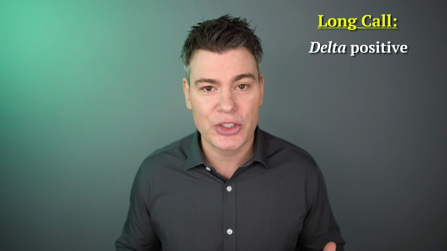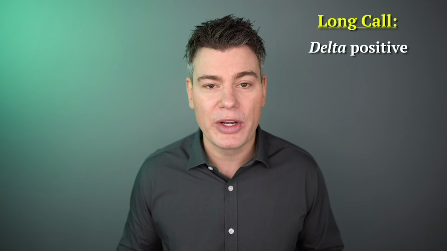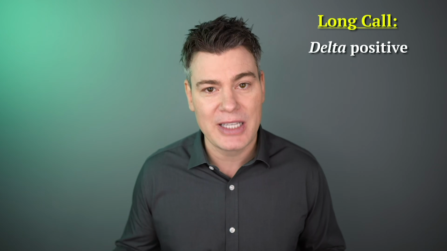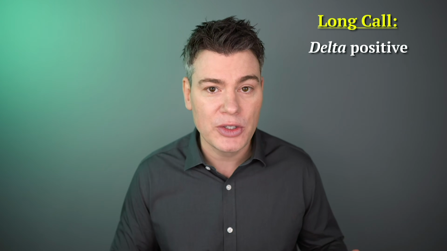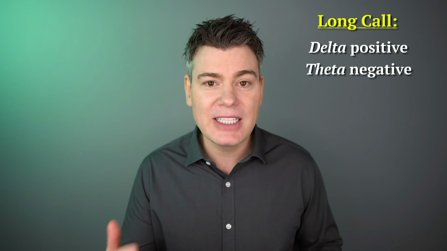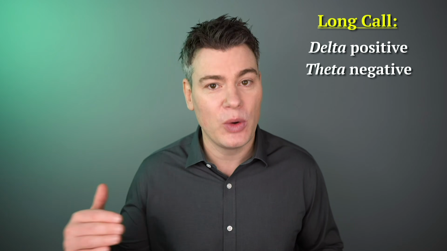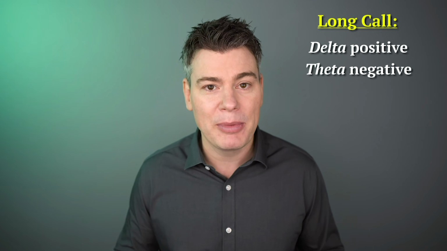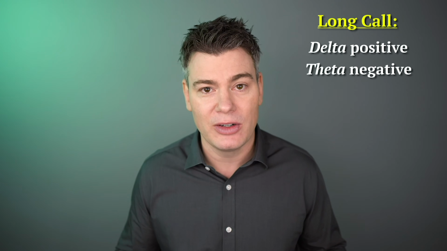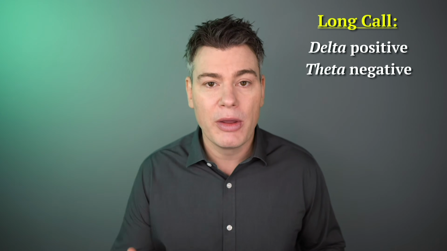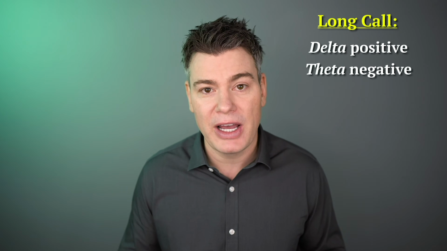Now just to review some of those points, it is a very bullish trade. Only really appropriate when you're expecting the underlying to go up substantially. It's a delta positive trade, meaning we do want the price of the underlying to go up. And remember, because it is a theta negative trade, not only do we want the price of the underlying to go up, but we also want it to happen sooner on in the options life cycle. The longer we let these go, the more that negative theta eats away at the value of the option.